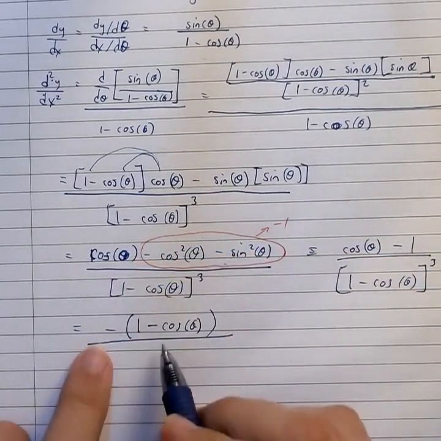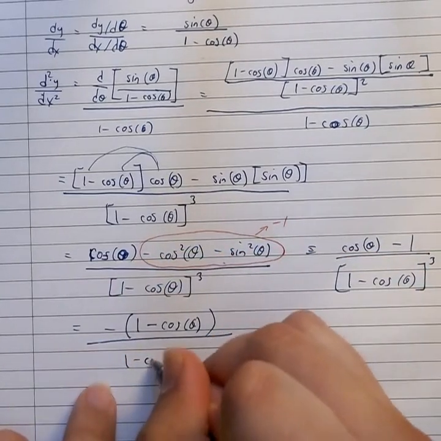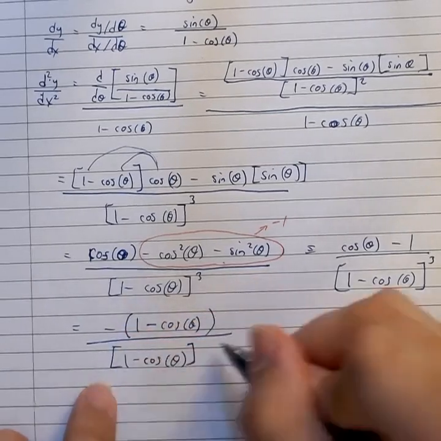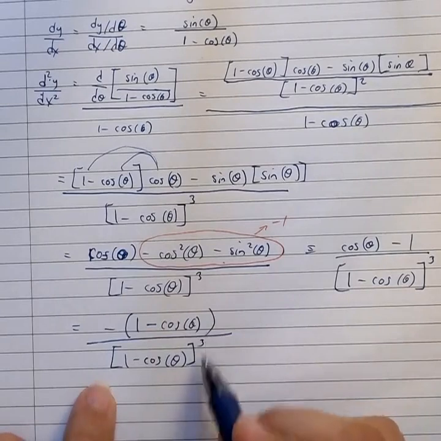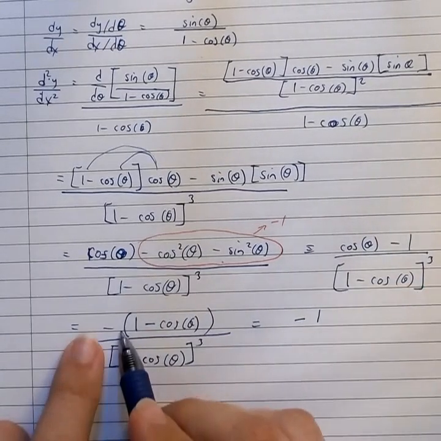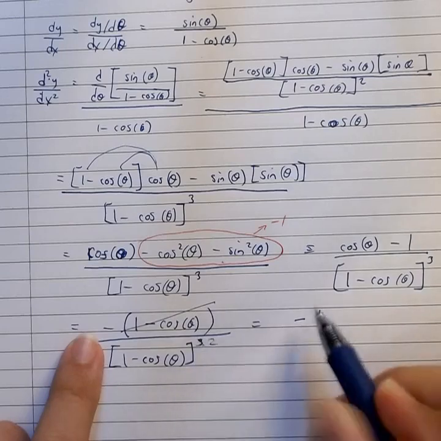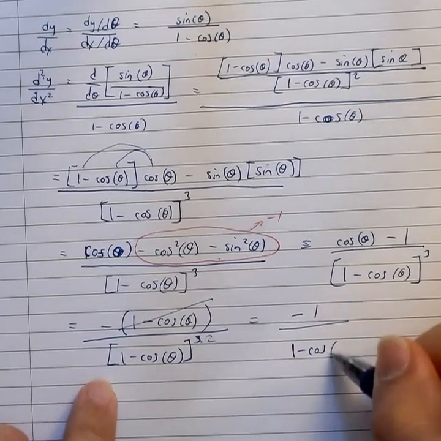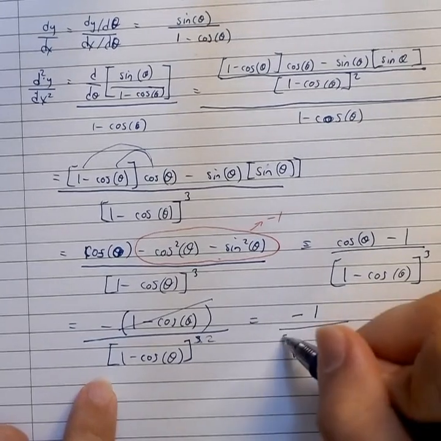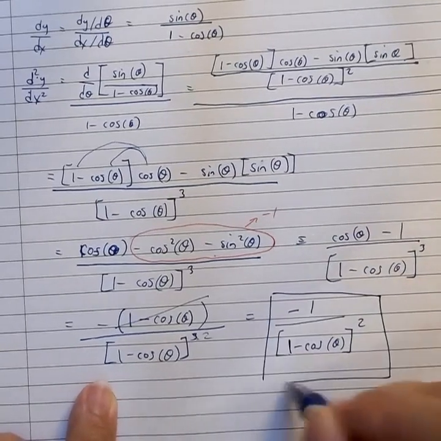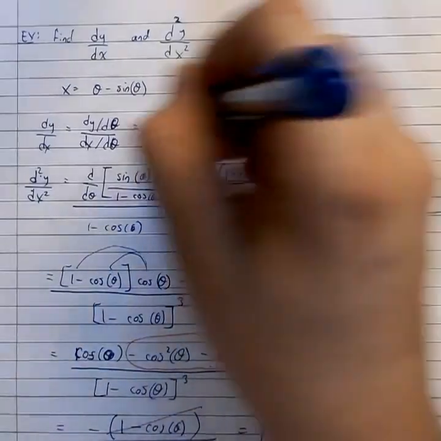But now by writing it this way, we note that one of our 3 factors in the denominator will divide out by one of these. And so in the end we get minus 1. This divides with one of these. And this gives us minus 1 over 1 minus the cosine of theta quantity squared. And that is our second derivative, whereas that was our first derivative.